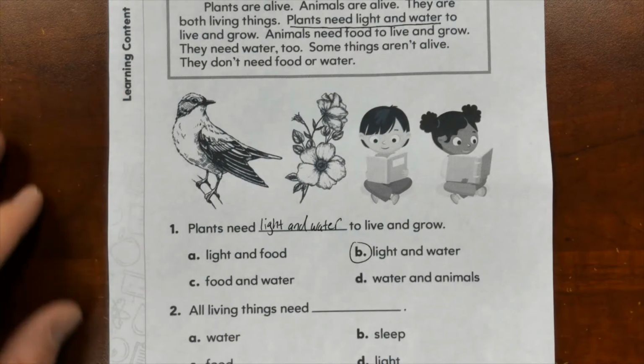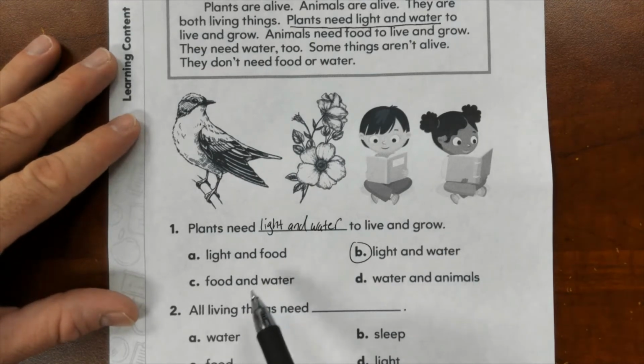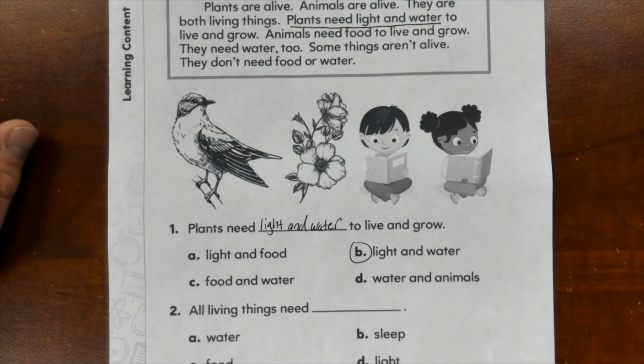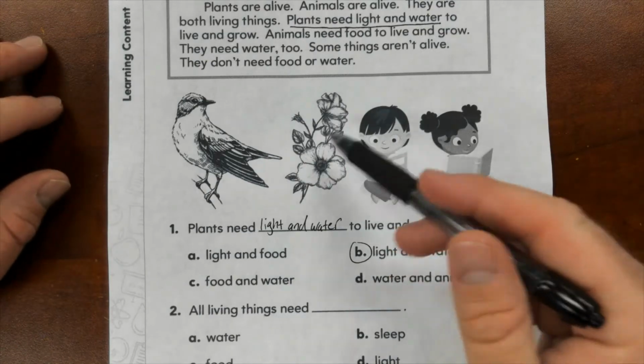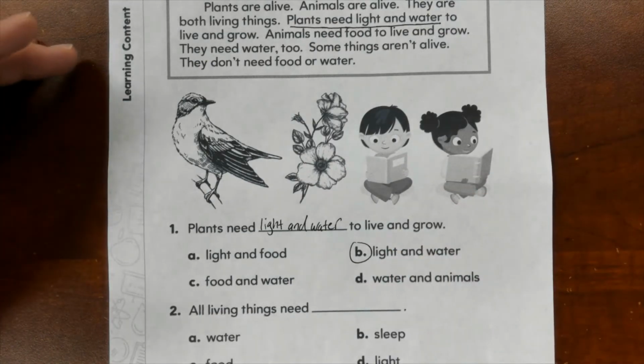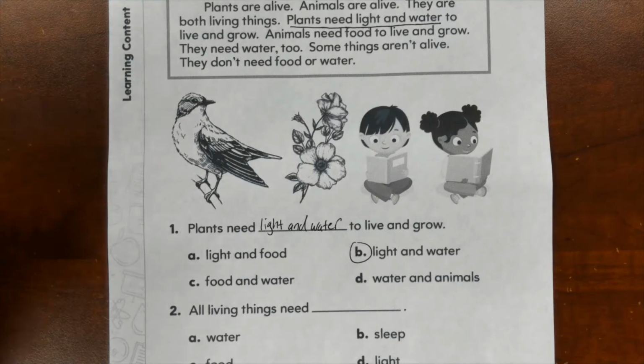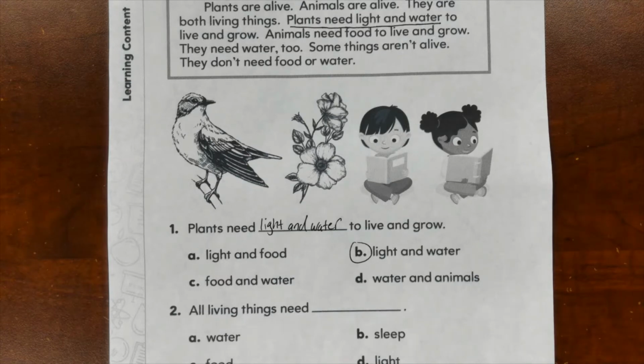Now, some of my friends might be thinking, well, what about light and food, or food and water? Well, you have to understand, guys, for plants, something like a flower here, they're not going to be eating a double bacon cheeseburger from Wendy's to grow. They actually get all of the nutrients they need to grow from the light, from the water, and from the soil that they're planted in, from the ground that they're planted in, okay?